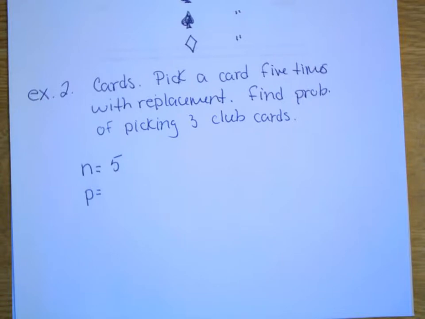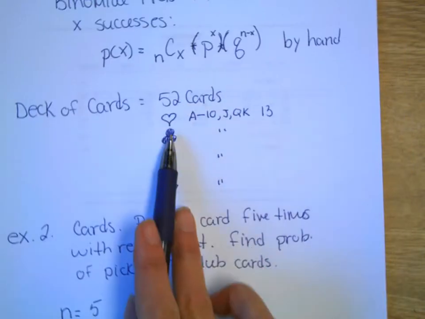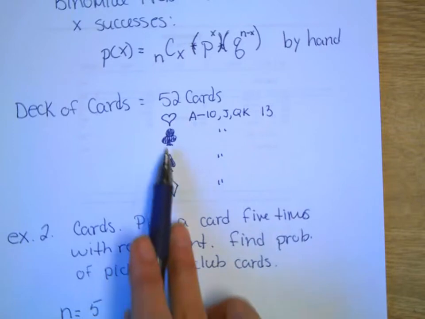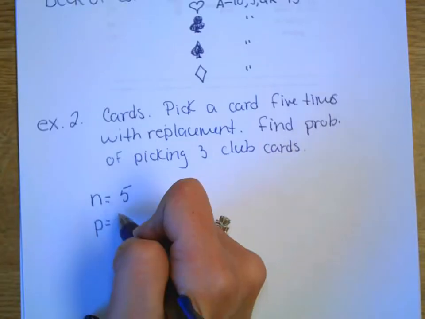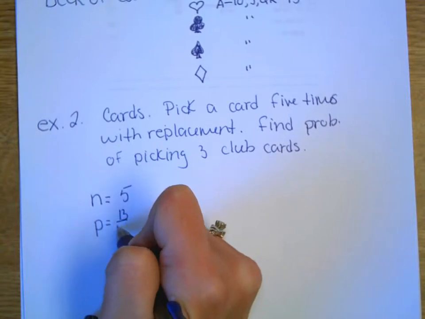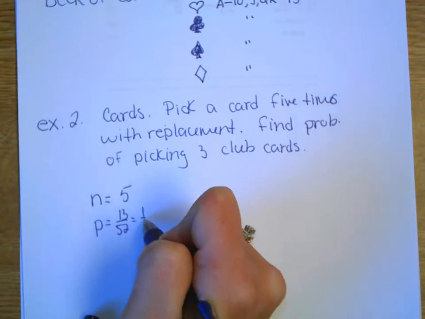What's the probability of picking out a club? What fraction of the deck is clubs? 13 out of 52, or it's 1/4, because all of these are equal. So it's 1/4 of the deck. Are we good there? Yep, 13 out of 52 reduces down to 1/4.